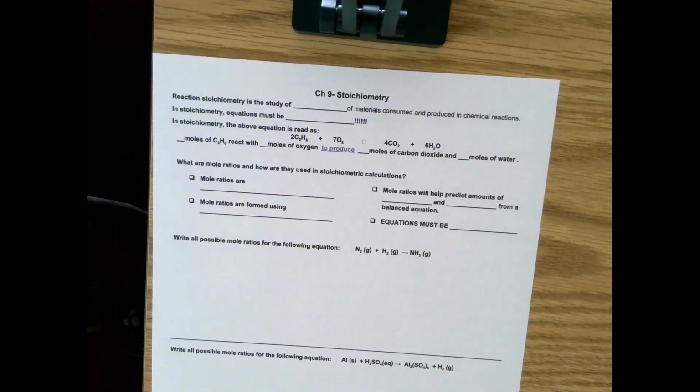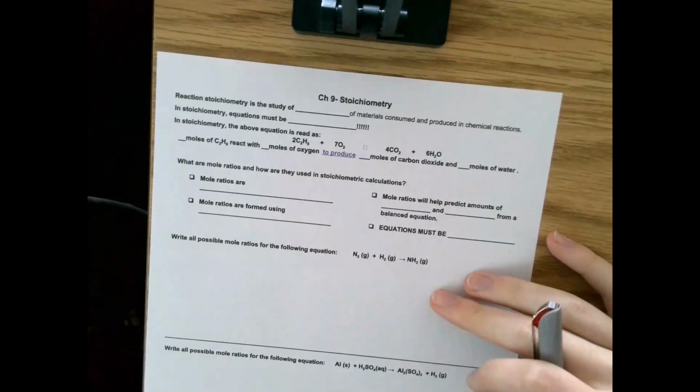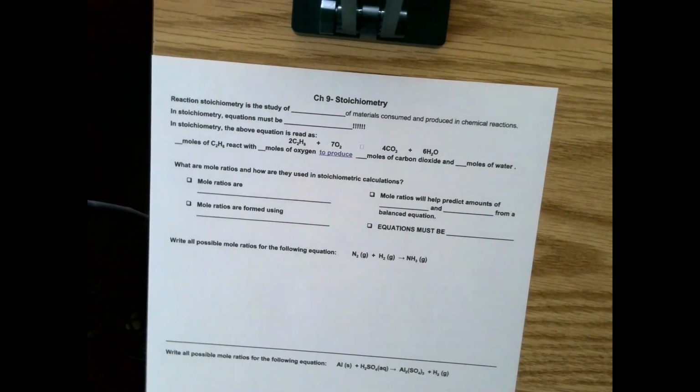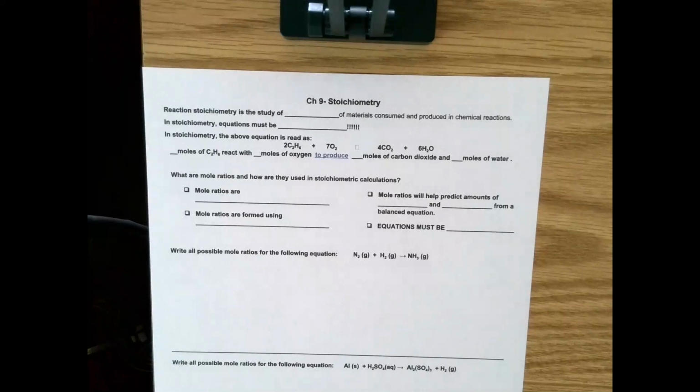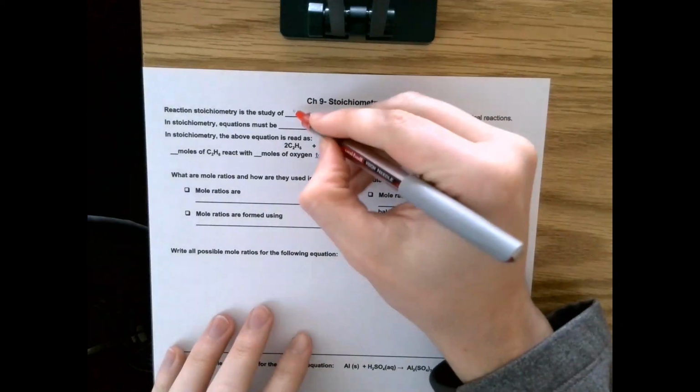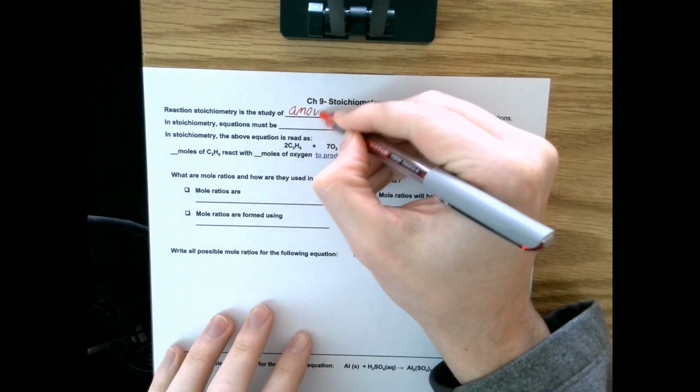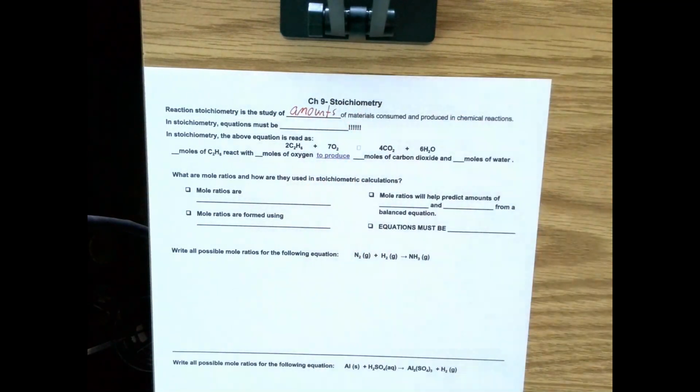We'll still continue to apply that skill to this topic. The whole point of this chapter is that after we decide the products of a reaction, we look at the amounts of products produced and the amounts of reactants that are consumed. That is the whole point of stoichiometry. Reaction stoichiometry is the study of amounts of materials consumed and produced in a chemical reaction.